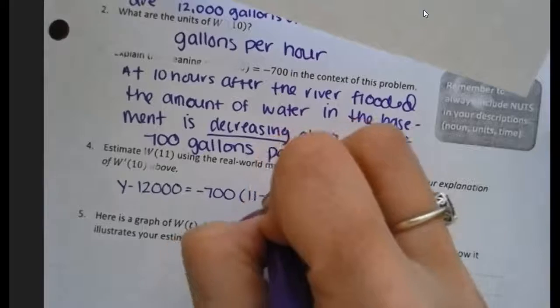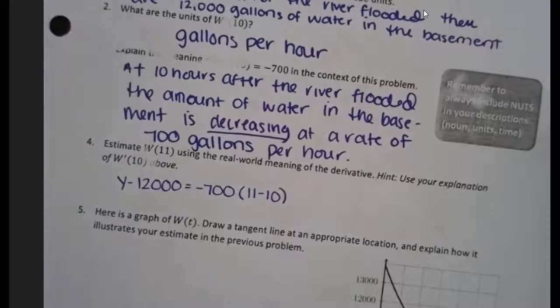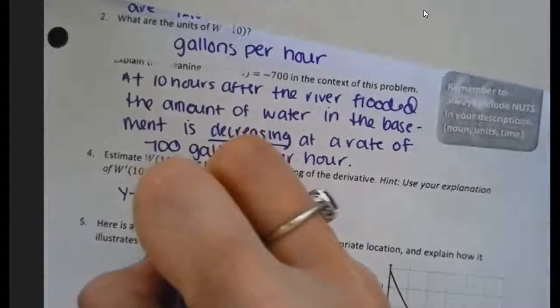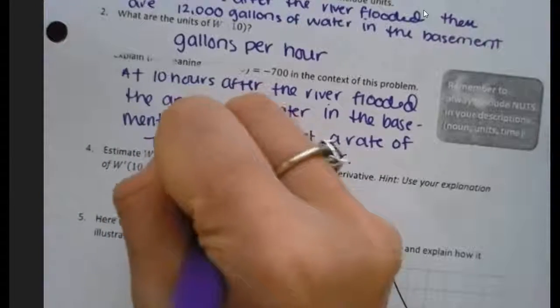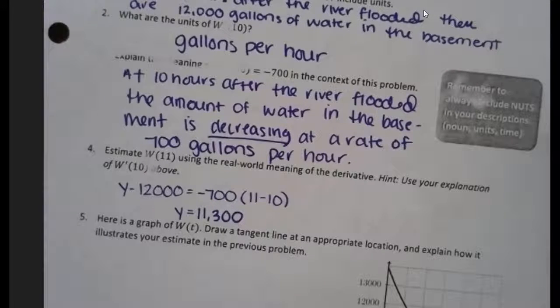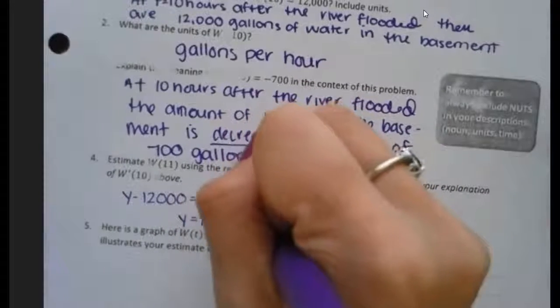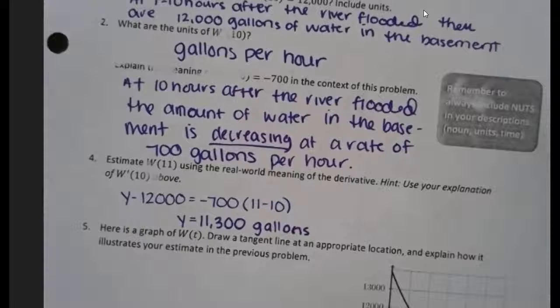Yep. So what's my answer? So 11,300, what are the units? Perfect, because we are finding the amount of water. Okay.